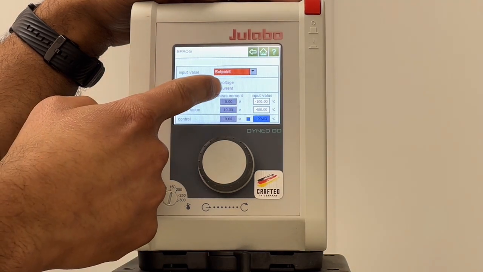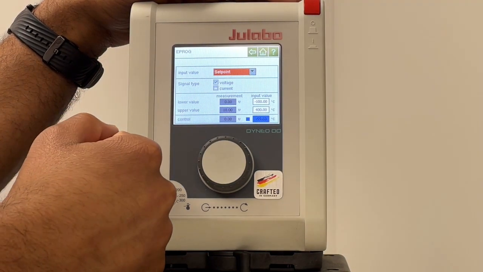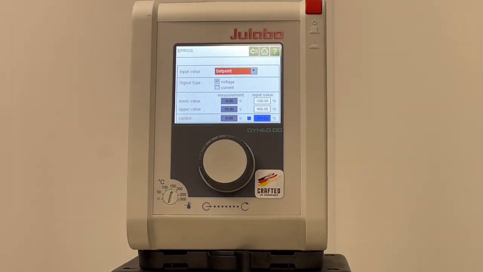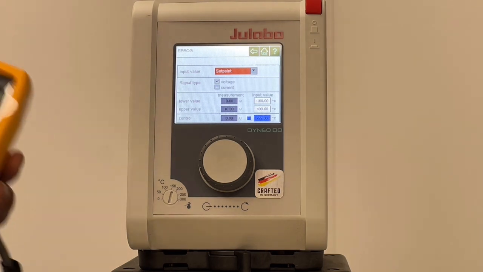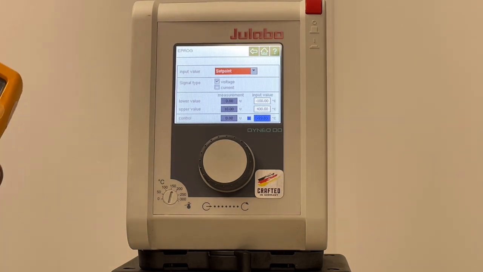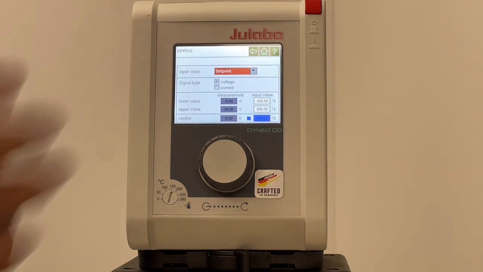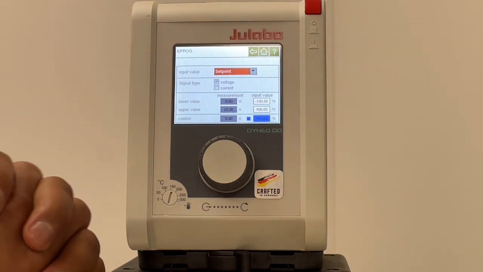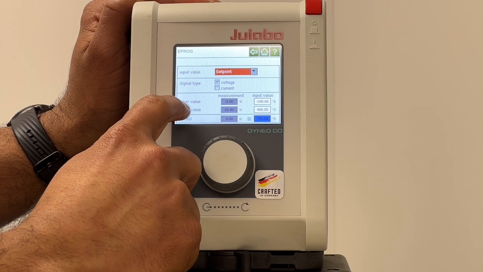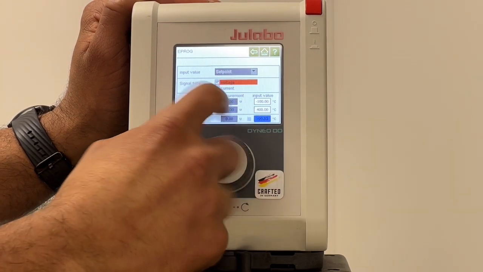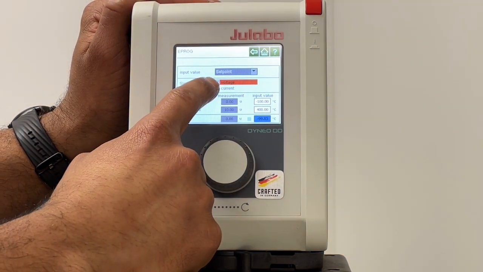I'm going to select voltage signal first. For my voltage source, I'm going to use the Fluke. This is going to be my source. In your case, you can use a different source. The first step is going to be your lower value after selecting your signal.